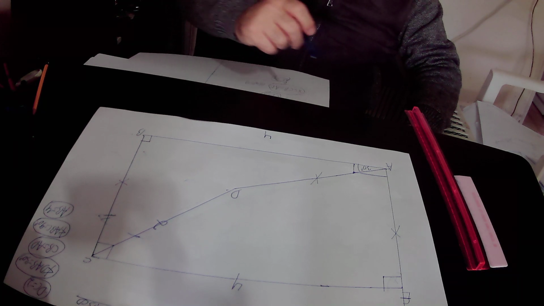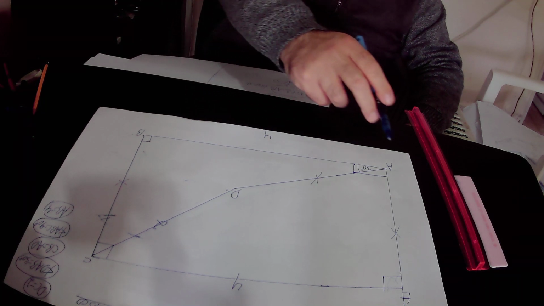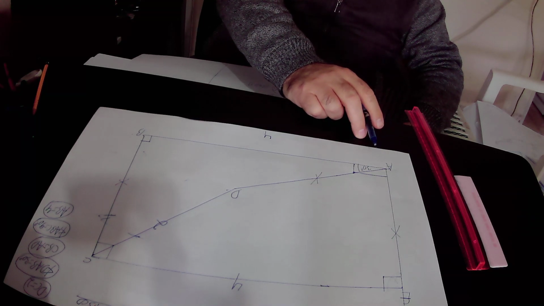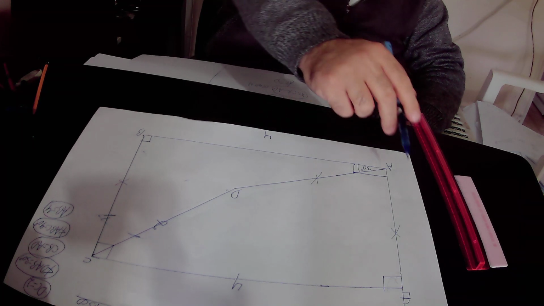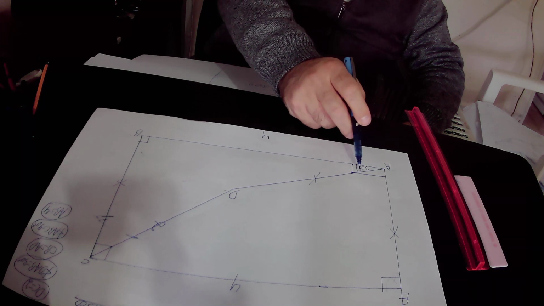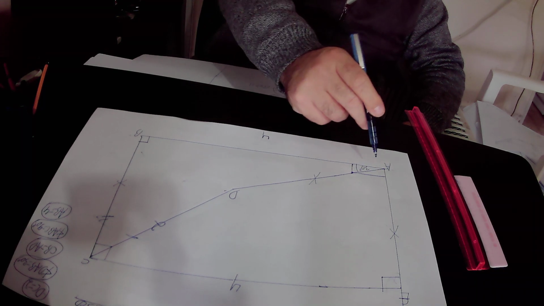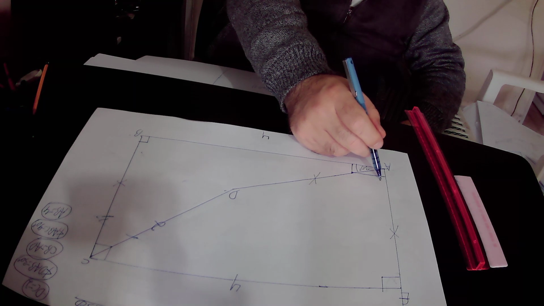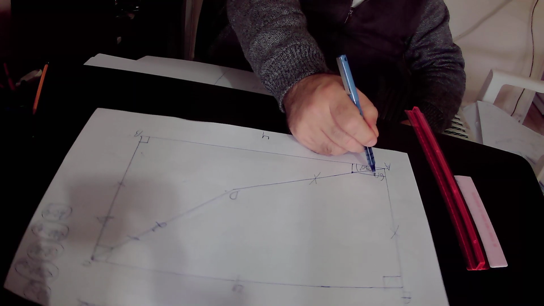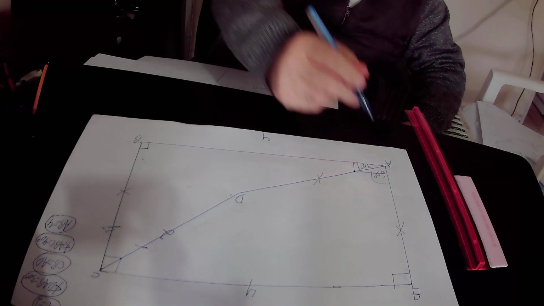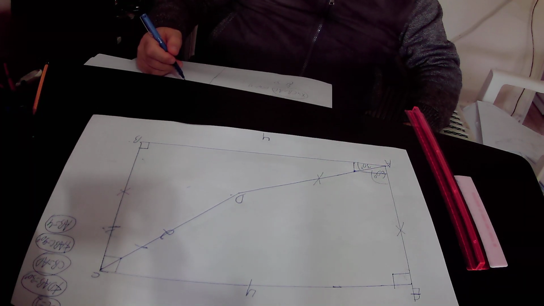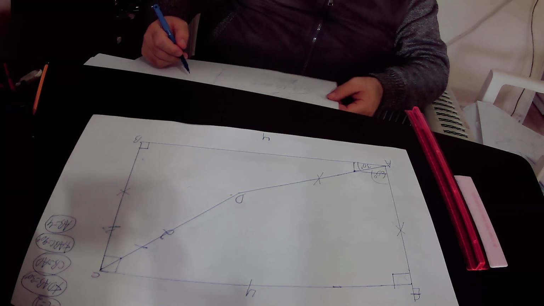And what is the value of angle DAE? The value of angle DAE will be equal to 90 degrees minus 30 degrees. That is to say, the value of angle DAE equals to 60 degrees. In the next step, we will join points E and D together by a straight line.